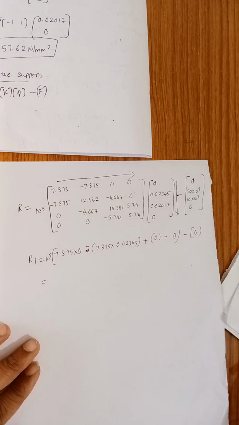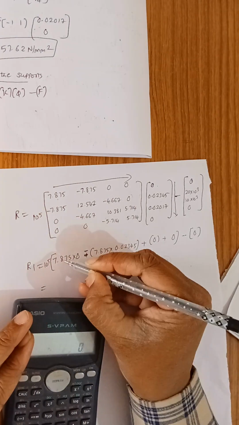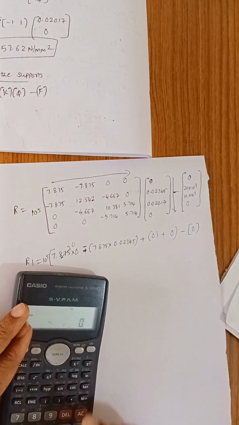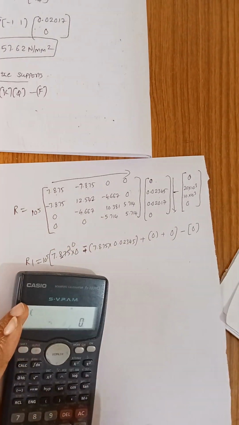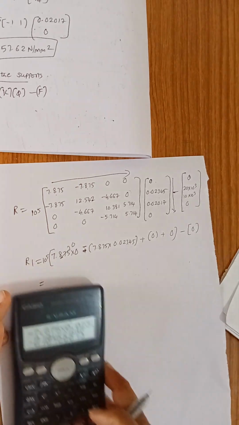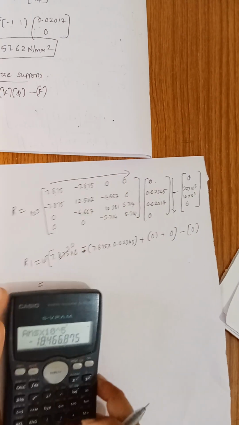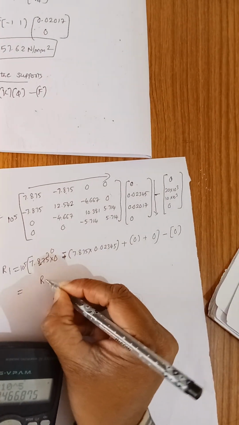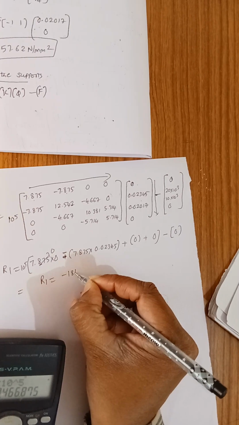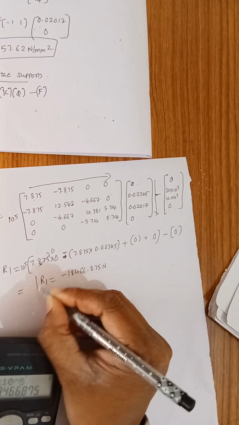Upon solving, this is also found to be 0. So I'll get minus 7.875 multiplied by 0.02345, multiplied by 10 raised to 5. I'll get the first reaction R1 as minus 18,466.875, and the SI unit will be Newton.